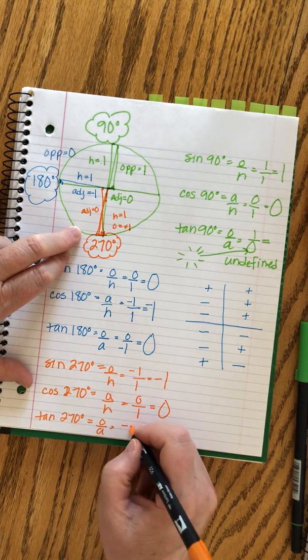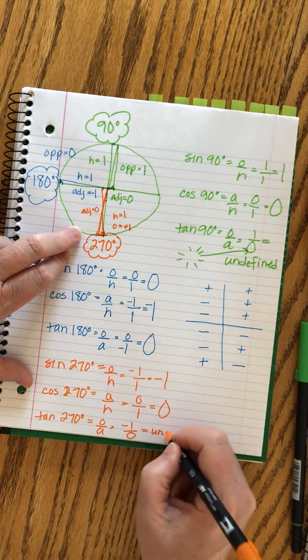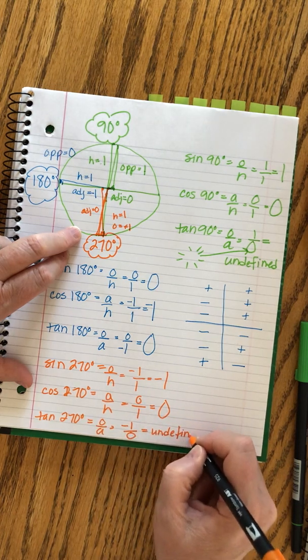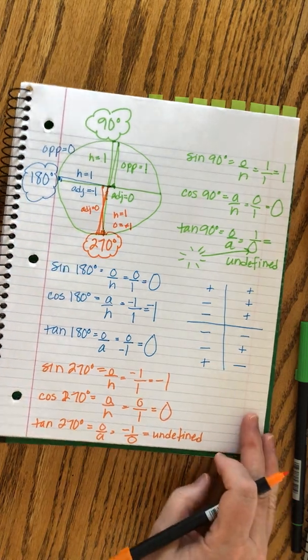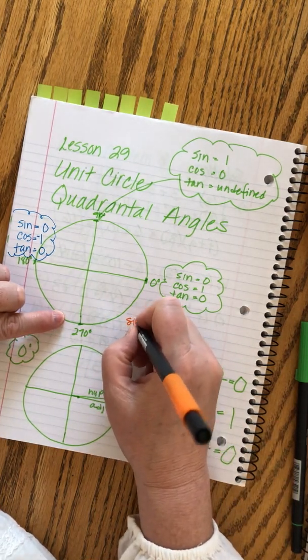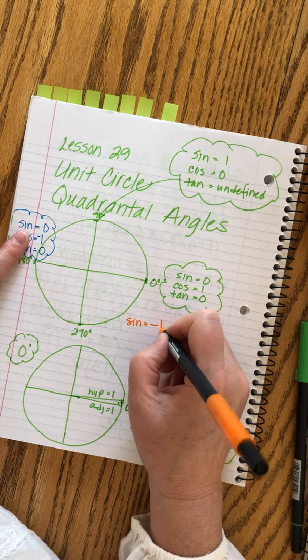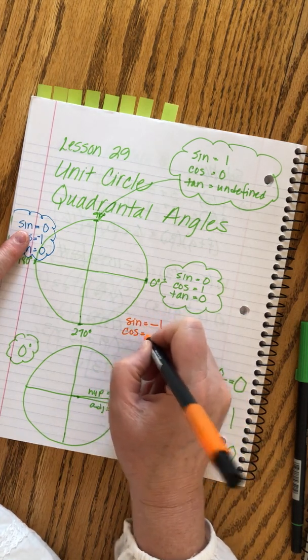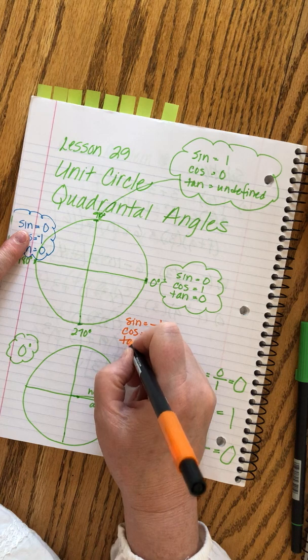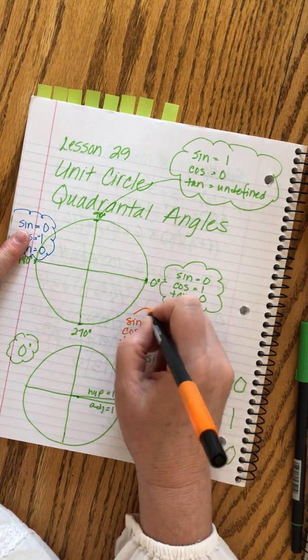So that's -1 over 0. Uh-oh, there's undefined again. Okay, so let's take this back to our original chart here. It will be sine equals -1, cosine equals 0, and tangent equals undefined again.